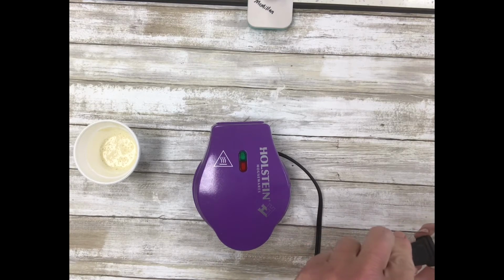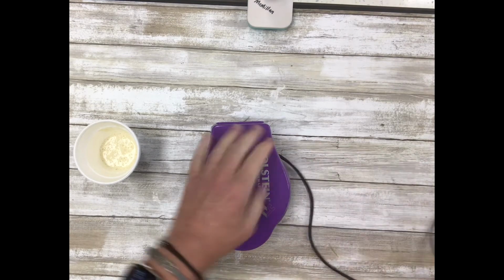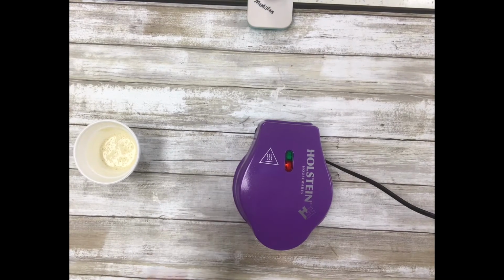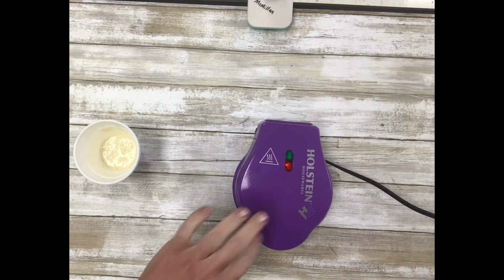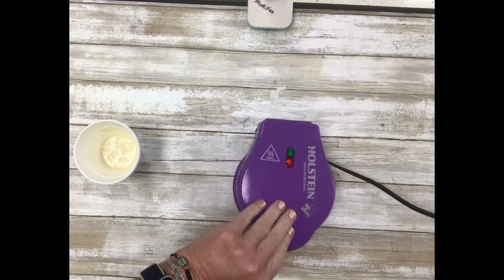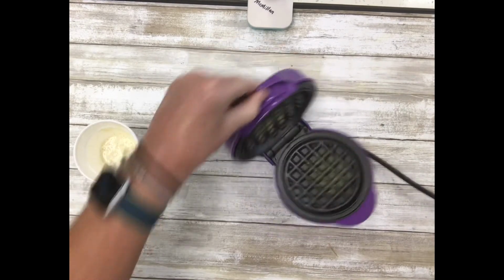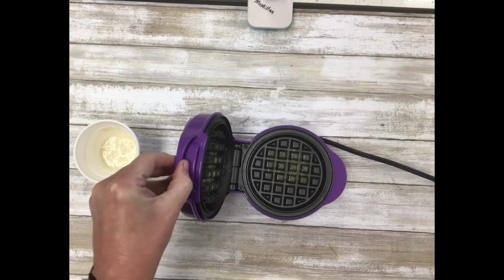Going to transfer the energy from the cord to the waffle maker, and it's going to begin heating up. When the green light comes on, that actually means that it's ready to cook, but we may go ahead and put it in there a little early just for the sake of the video. Let me give a little squirt of nonstick spray. Let me see where I can put that and you can see it better. There we go.